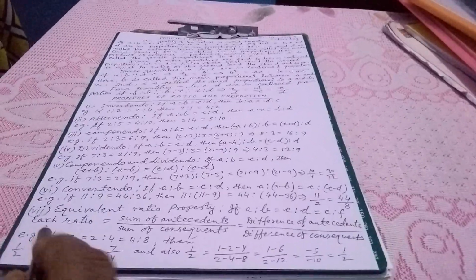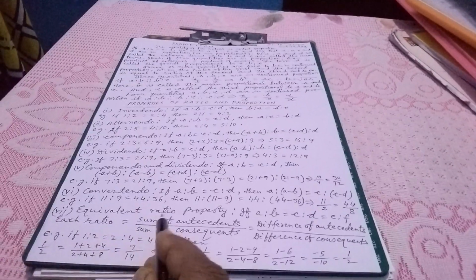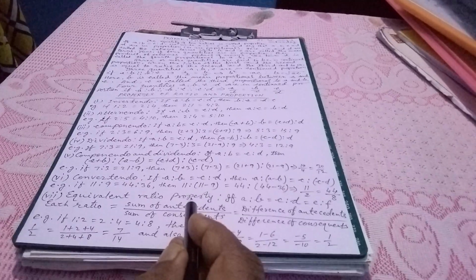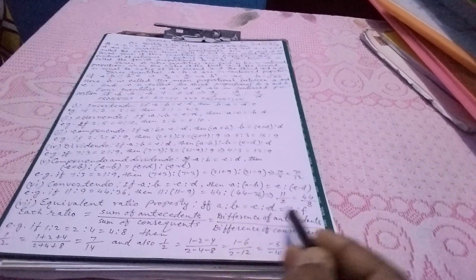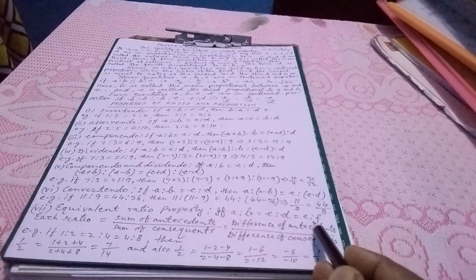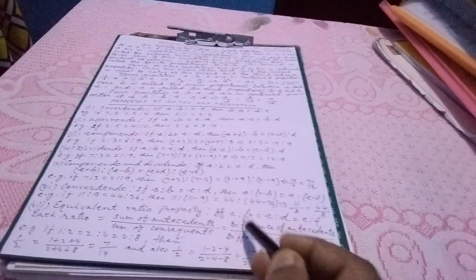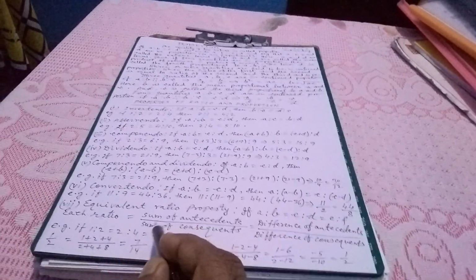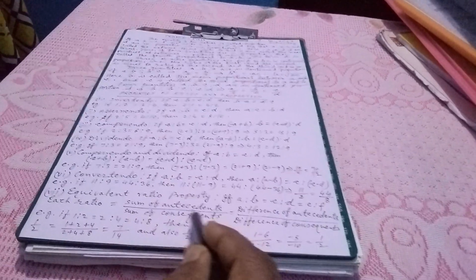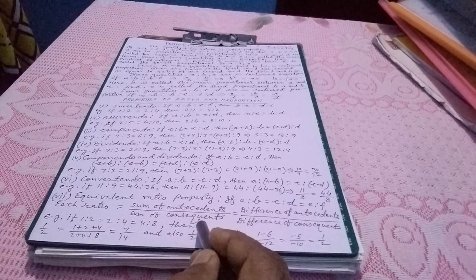Now next comes seventh property, equivalent ratio property. In this, if A is to B equals C is to D equals E is to F, then each ratio, that means A by B equals C by D equals E by F, will be equal to sum of antecedents by sum of consequents.